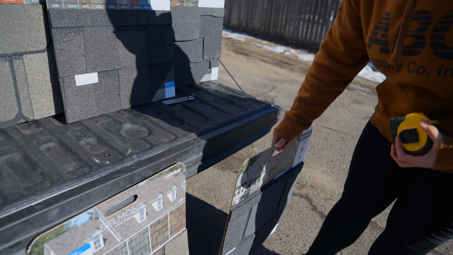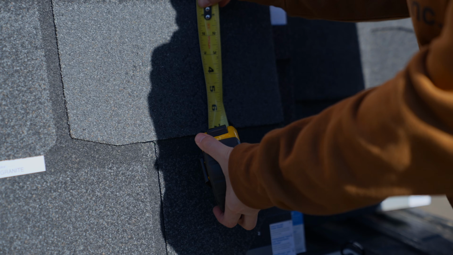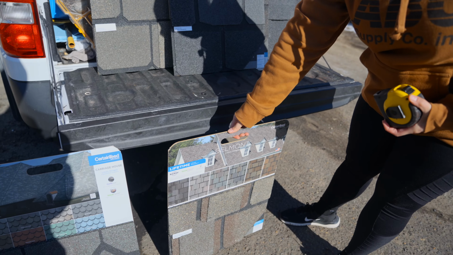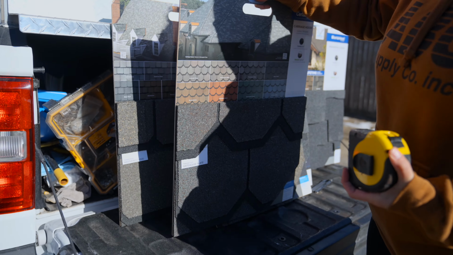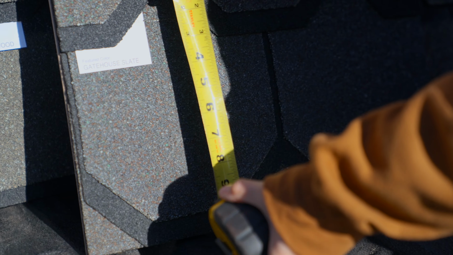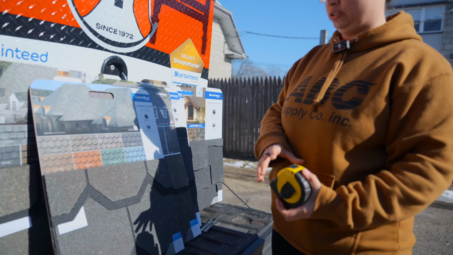Then we have one of our designer shingles here. This is going to be almost 7 inches of exposure. This is what you see on your roof. It's one of the biggest differences. I think this one's the longest, other than the different design that you get, other than the square. So this one's about 8 inches of exposure.